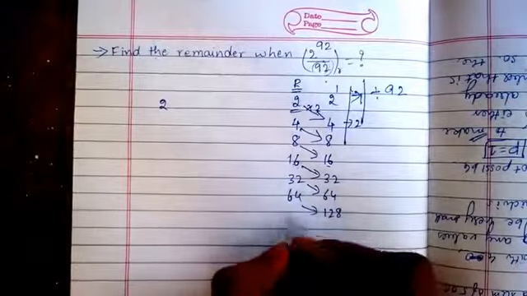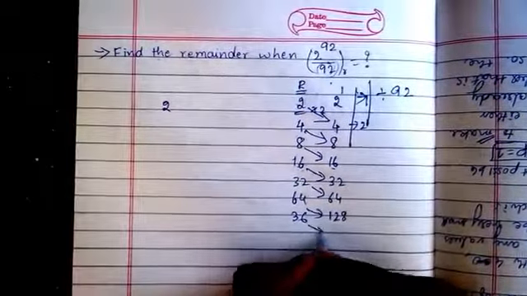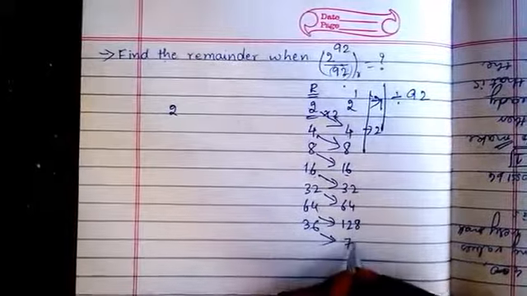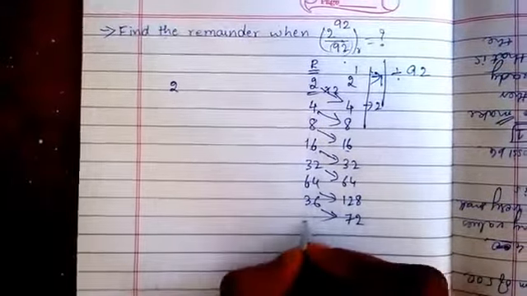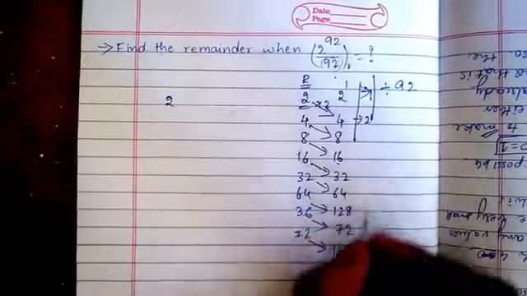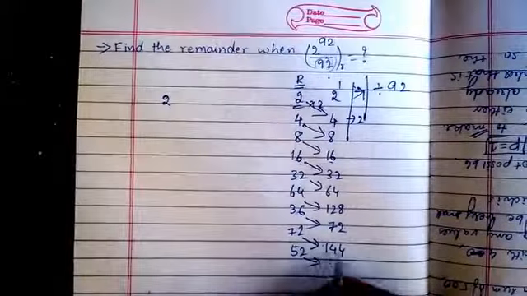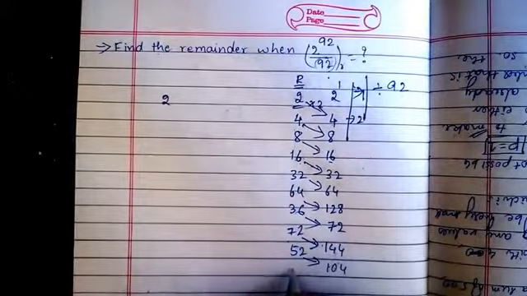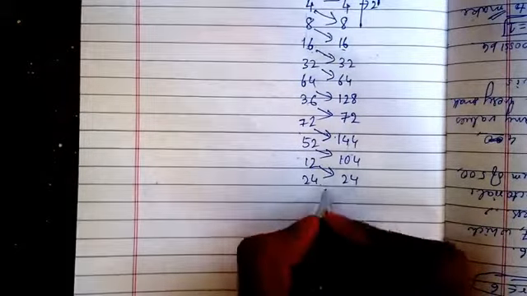128 divided by 92 should give us a remainder 36. Then again we proceed, 36 into 2, 72, and again the remainder is 72. Then 144, this will give us a different remainder, that is 52. Into 2 should give us 104, and the remainder now is 12. Proceeding further, we have 12 into 2, 24, and it gives a remainder 24 itself. And into 2 should give us 48, and 48 itself is a remainder. Into 2, 96, and the remainder is 4.